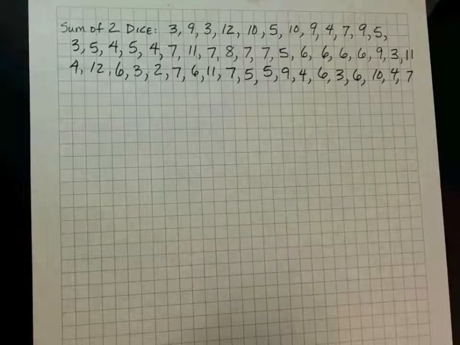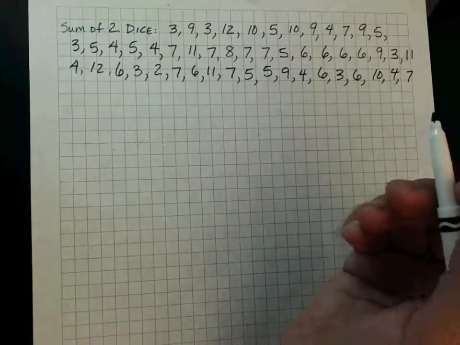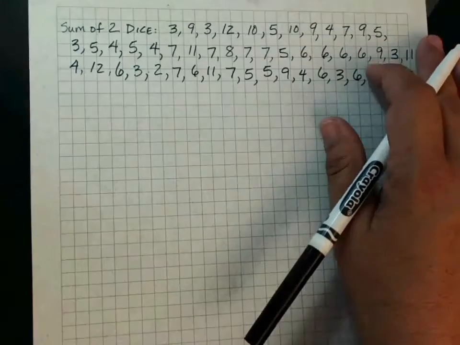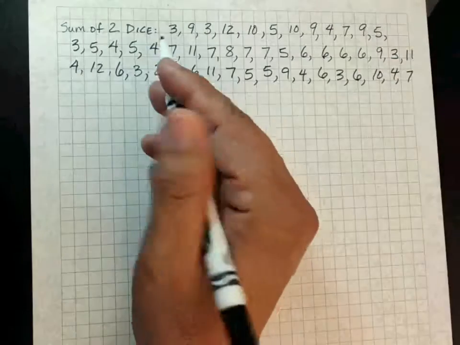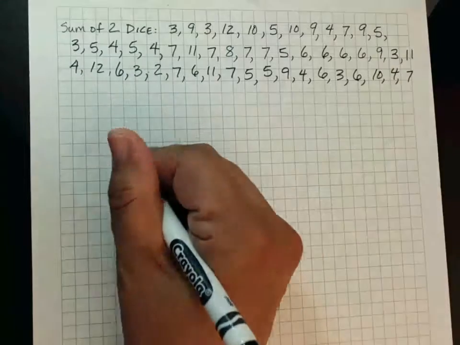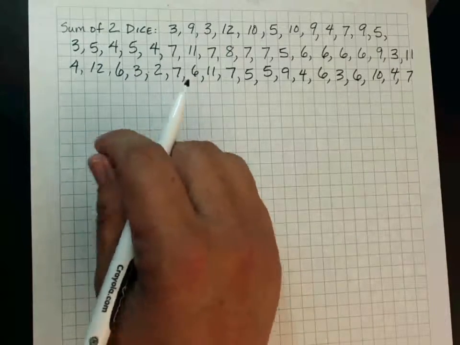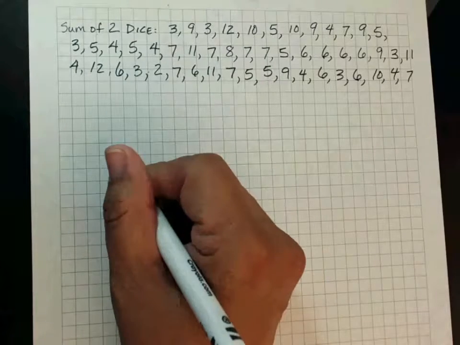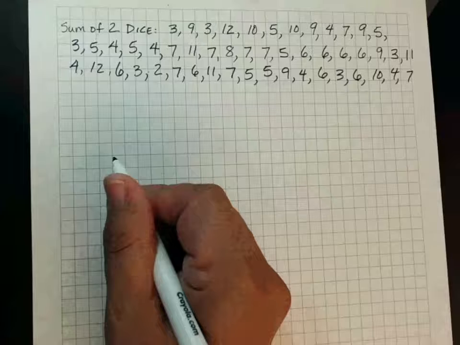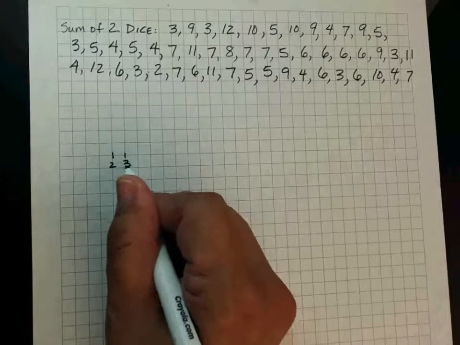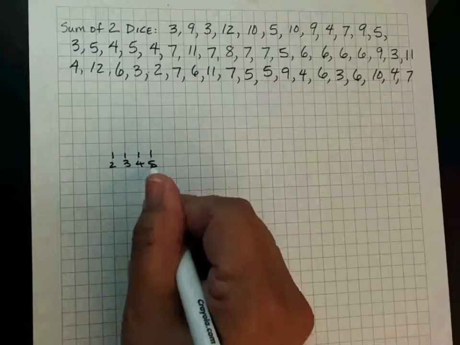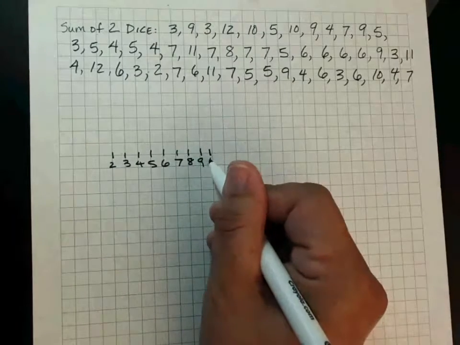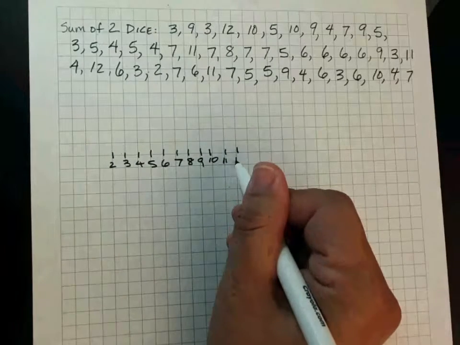Okay, we're going to take a look at doing histograms, but before we do that, let's take a look at dot plots. So you've probably done dot plots before. I have some data where I rolled 2 dice and added them together, and here are the outcomes. The maximum outcome is 12, and the minimum outcome is 2. So for a dot plot, let me start it about here: 2, 3, 4, 5, 6, 7, 8, 9, 10, 11, 12.